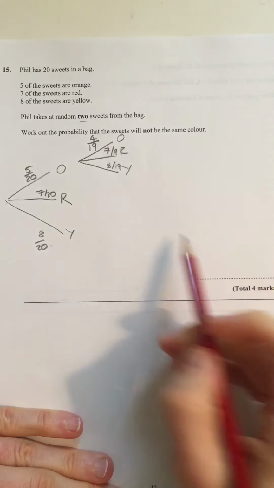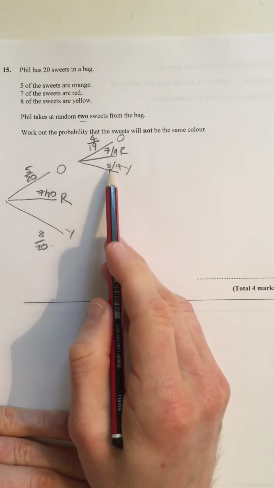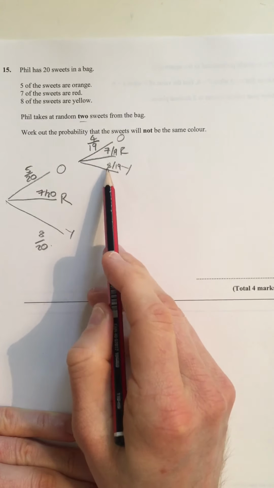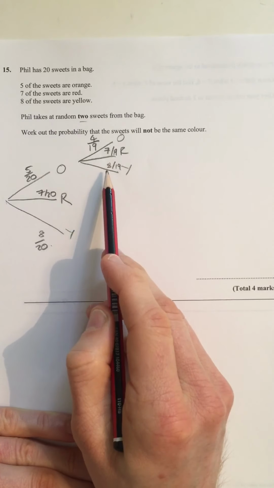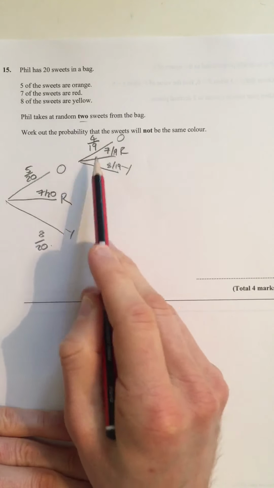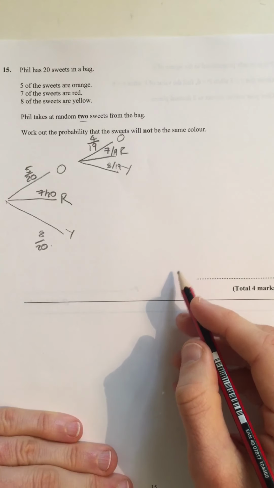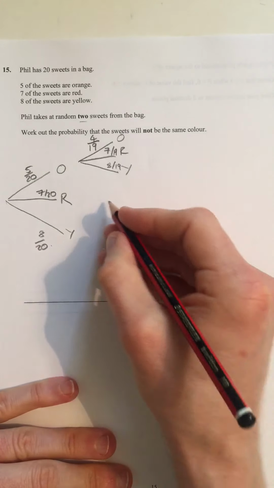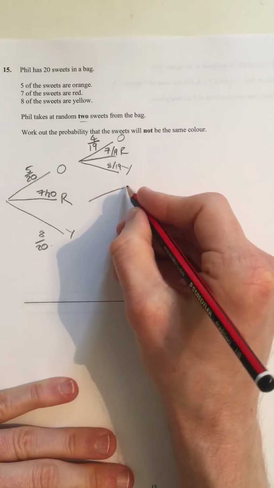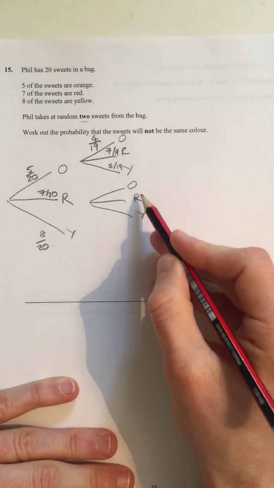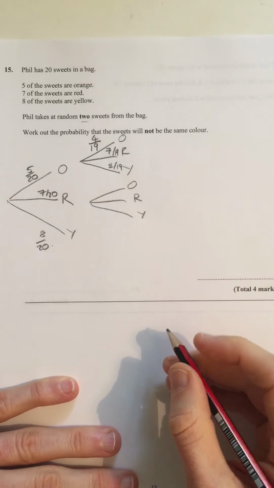And it's always worth doing a quick check. Do these numbers here, do they add up to 1? If you did 4 plus 7 plus 8, that adds up to 19. So 19 out of 19 is 1. So we know we've got that correct. That's if he took an orange out the first time. If he took a red out the first time, so again, he could get an orange, a red or a yellow the second time.